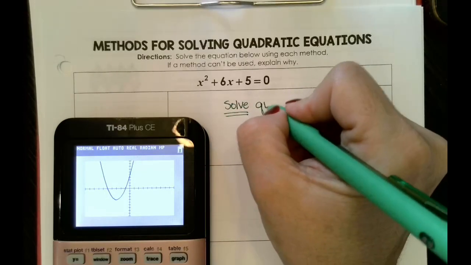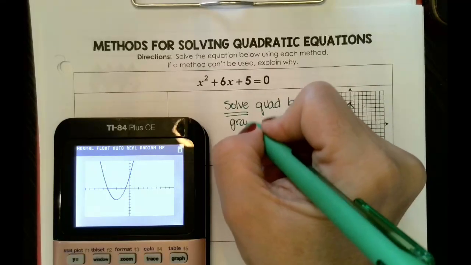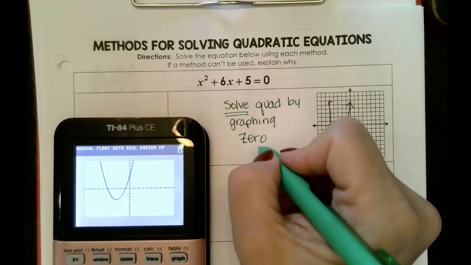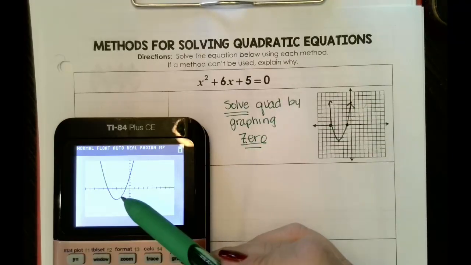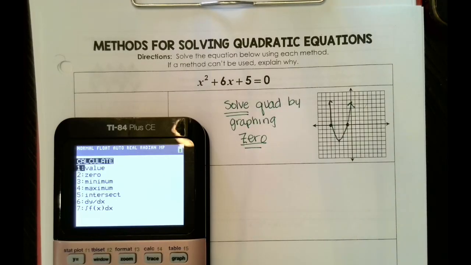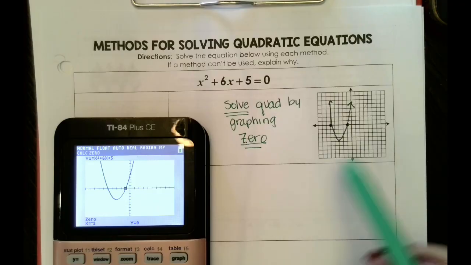Now, if you remember back in Unit 3, when we solve a quadratic by graphing, what we're looking for is the zeros. On this graph, we can see the zeros pretty easily. We know how to find the zeros on the graph. That's when we do second trace, and we find the zeros, and we do our left bound and our right bound, and it tells us that our zero happens here at -1.